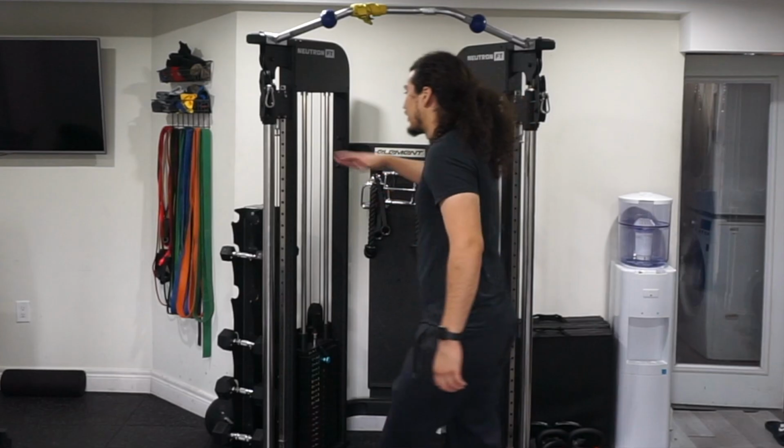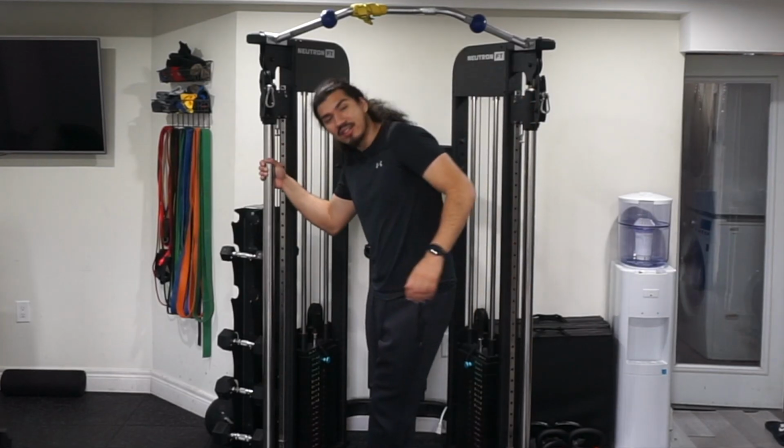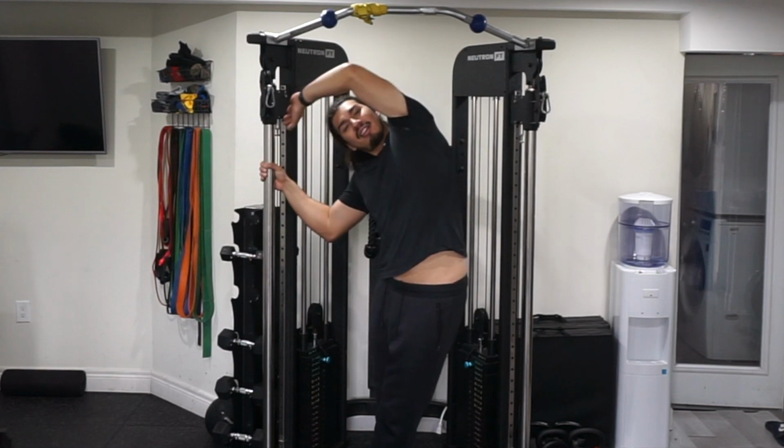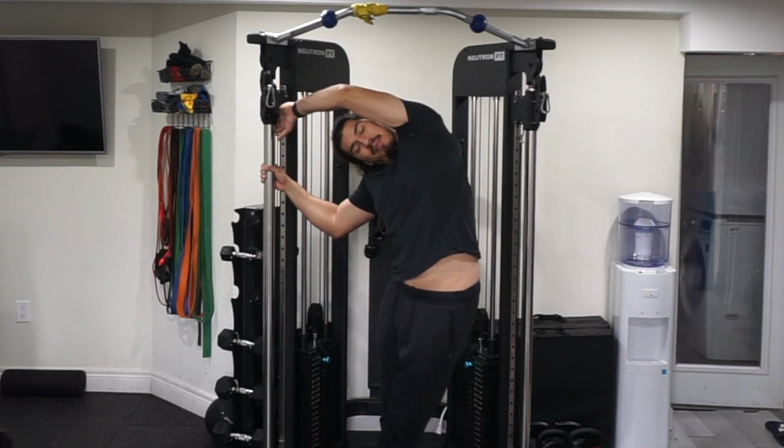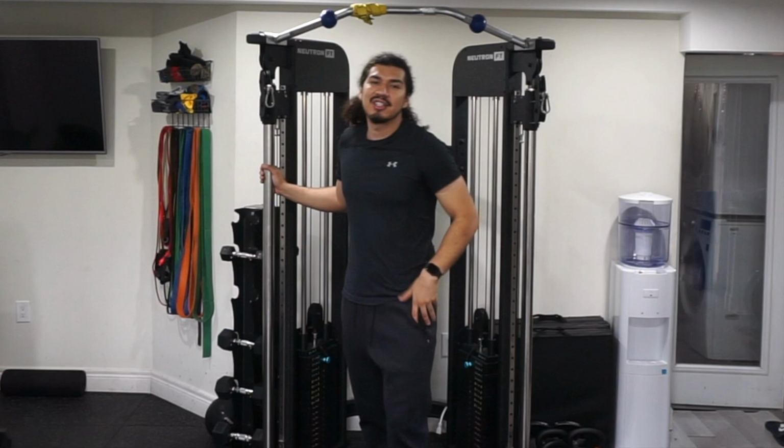You can also do this by grabbing onto a post. So grabbing on here, crossing that outer leg, stretching over, getting a big side stretch here, feeling that in your hip flexors and in your TFL. So by incorporating TFL exercises and stretches, you can strengthen this important muscle and reduce the risk of injuries. This will overall increase hip stability, which would translate to everything you do in the gym.